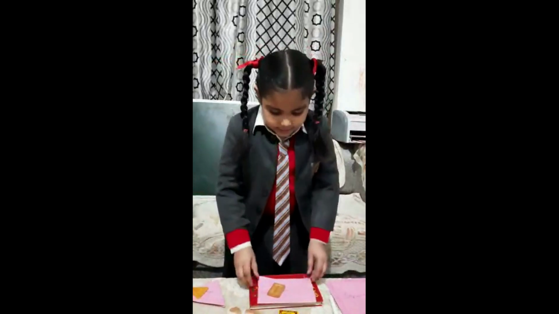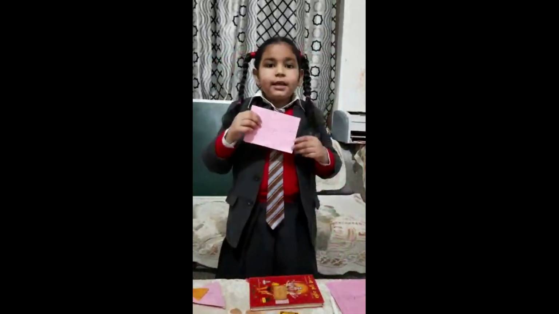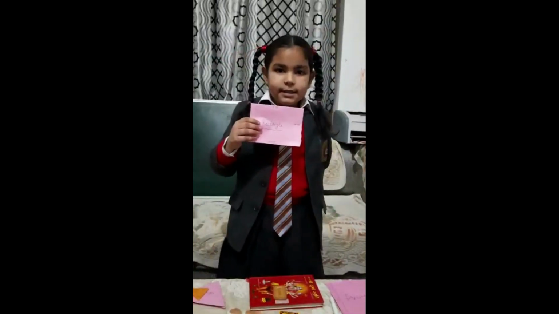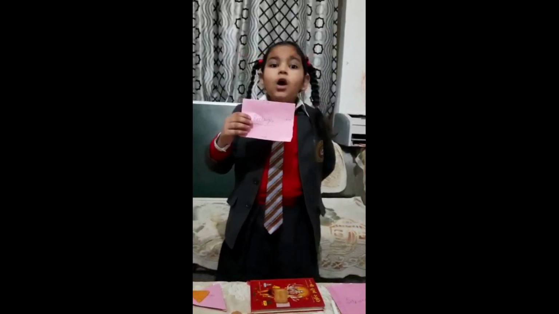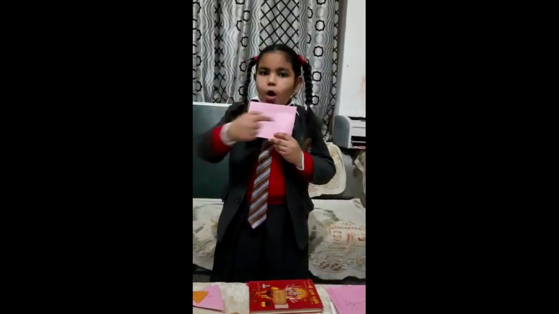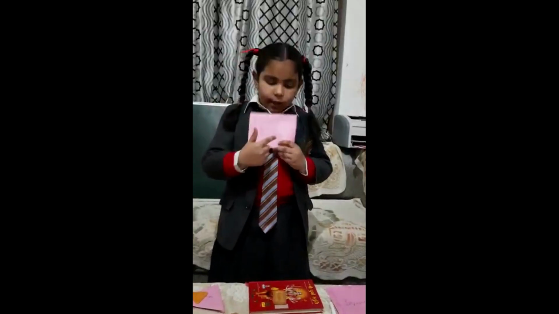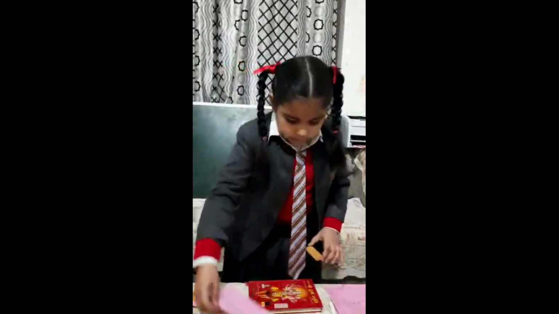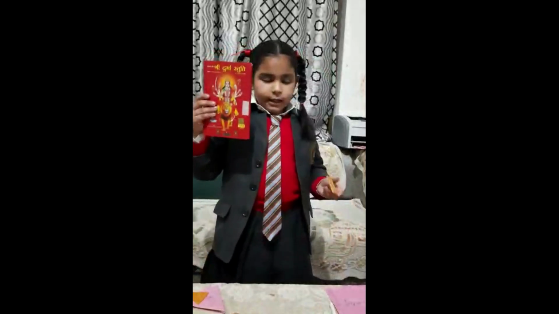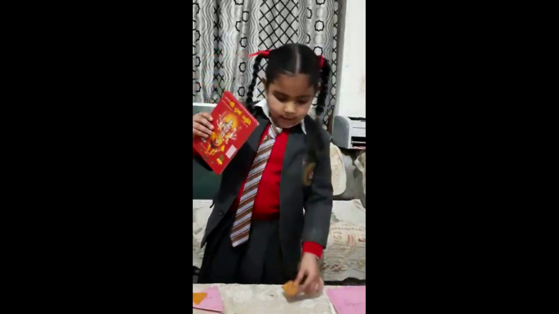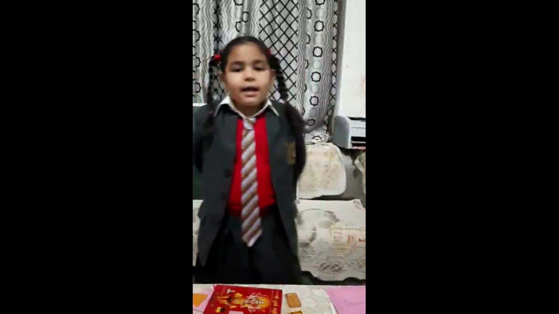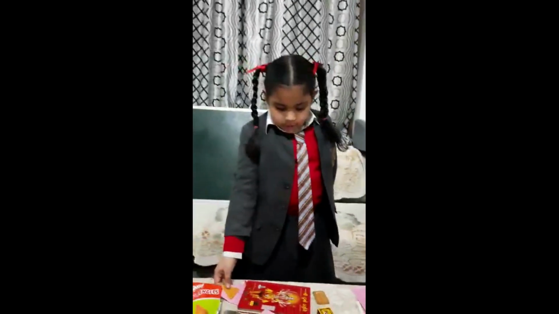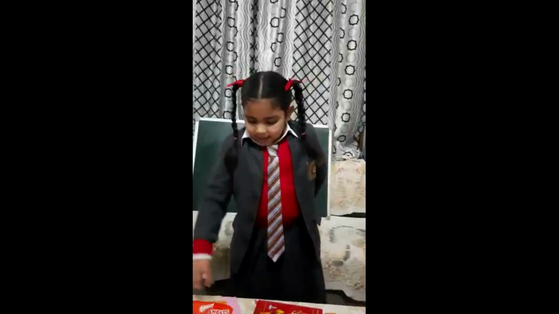Second one is rectangle. Rectangle has four vertices. It has four sides. Opposite sides are equal. This diary, this biscuit, this matchbox are examples of rectangle.